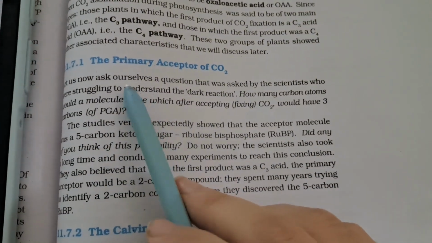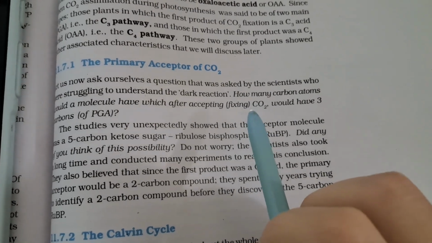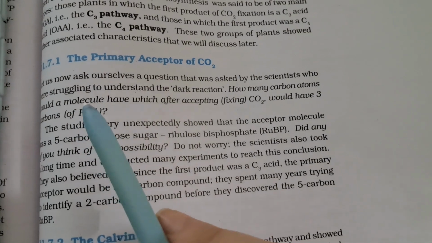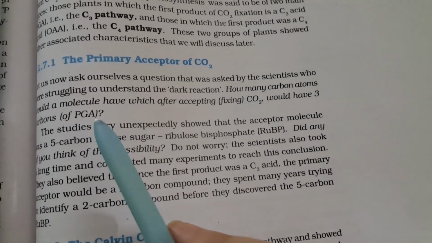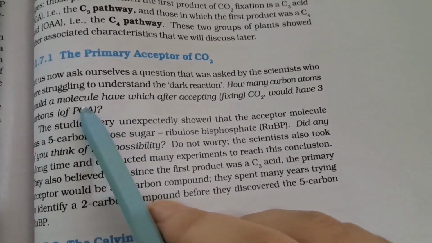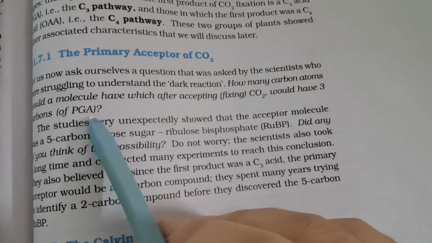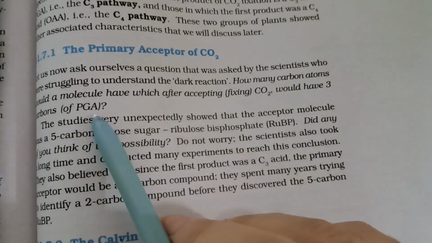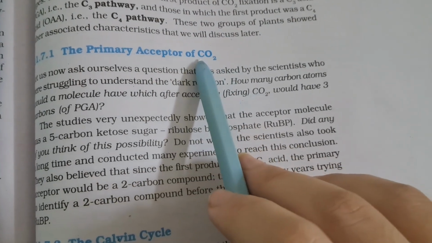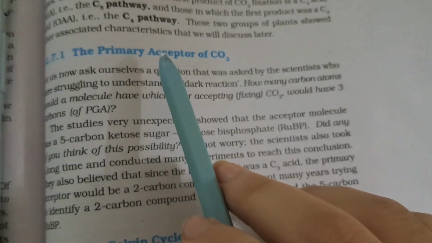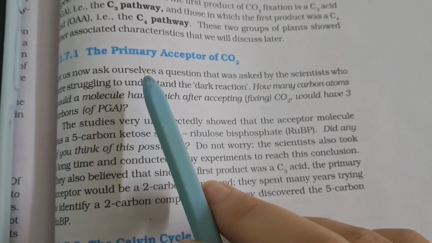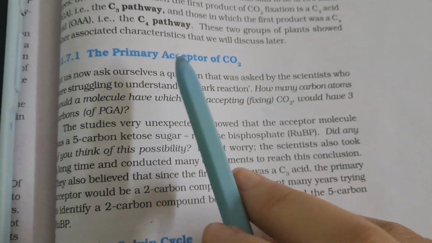Now they wanted to know the primary acceptor of CO2. They knew that one CO2 will come, but who is the one accepting the CO2? They considered the number of carbon atoms it possesses. Since in C3 the first stable product is PGA, a 3 carbon compound, obviously the primary acceptor must be a 2 carbon compound. Then one carbon from CO2 will come, and together they would form a 3 carbon compound. But it turns out to be completely different.